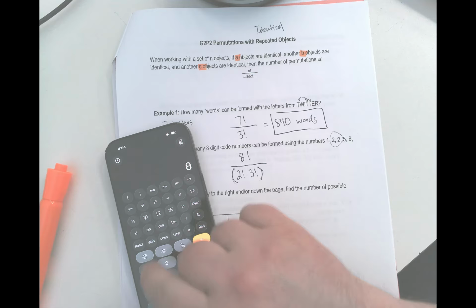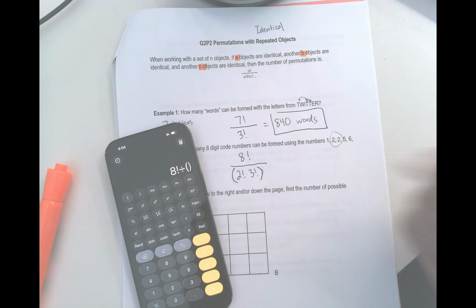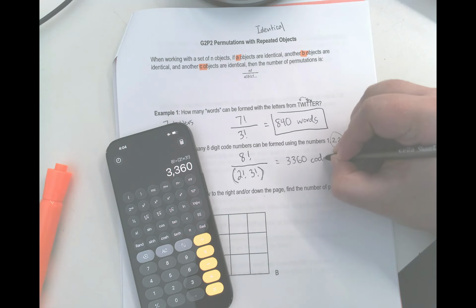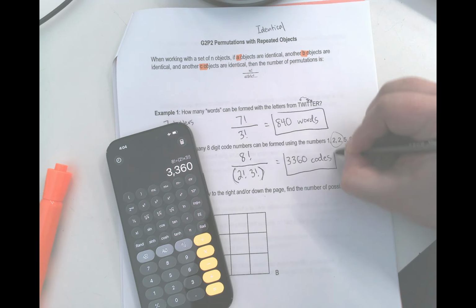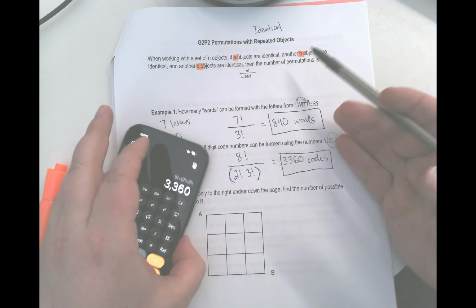Okay, so I'm going to do 8 factorial divided by, then I'll open up my brackets here, 2 factorial times 3 factorial, close my brackets, gives me 3,360 codes. Okay, so again, this is a very basic application, but the most common thing would be rearranging letters or rearranging numbers or something like that.